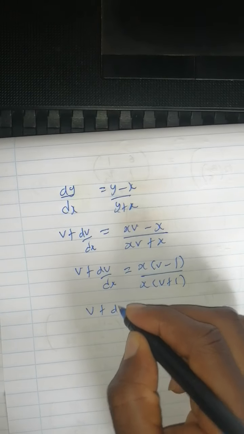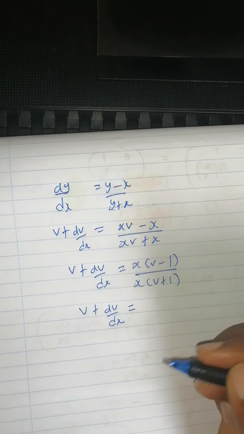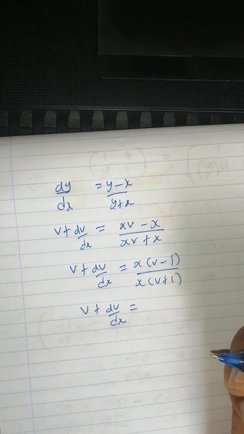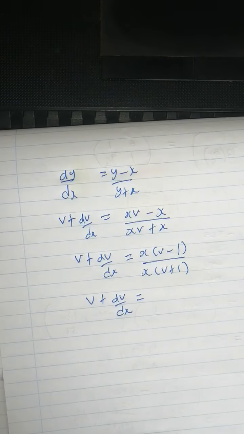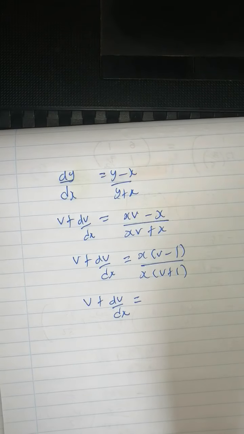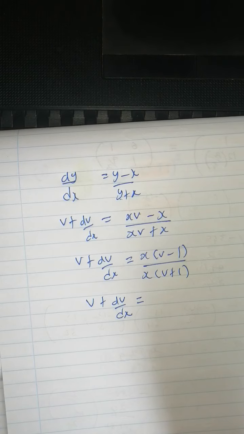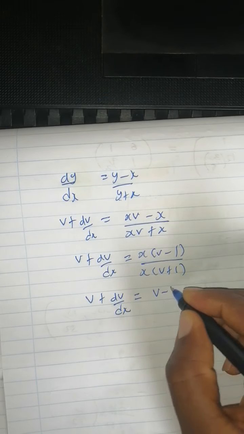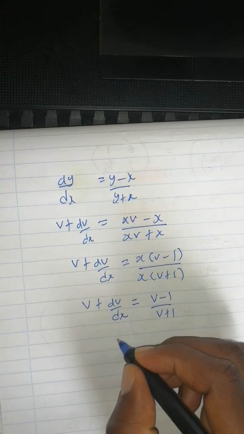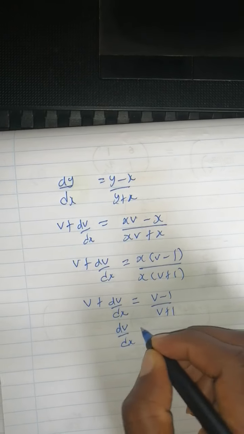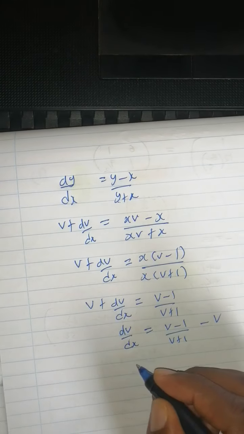So v plus x dv over dx equals x, and x will cancel each other. So that is the reason why we must make sure that these two functions are homogeneous of the same degree, because if they're of different degrees, you're not going to end up finding yourself in a situation where these two cancel each other. v minus 1 over v plus 1. So after that, you can take v to the right hand side: x dv over dx equals v minus 1 over v plus 1 minus v.